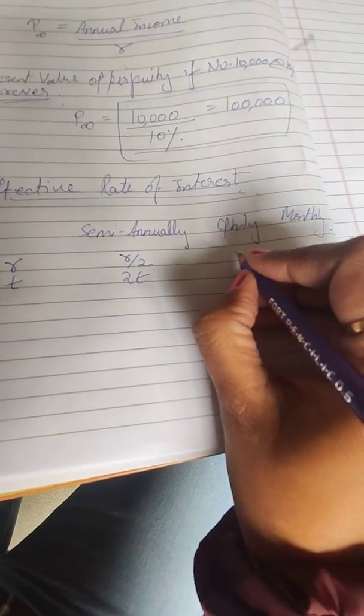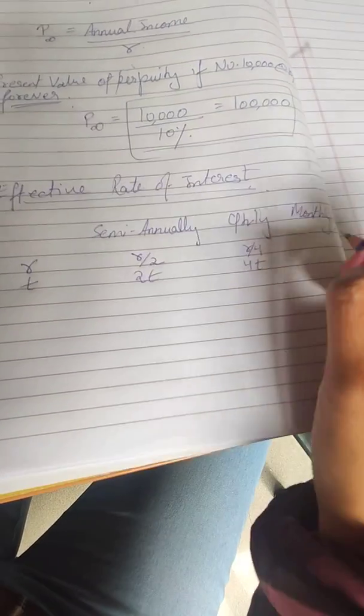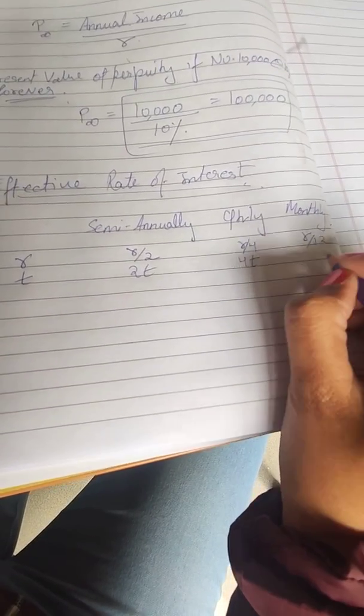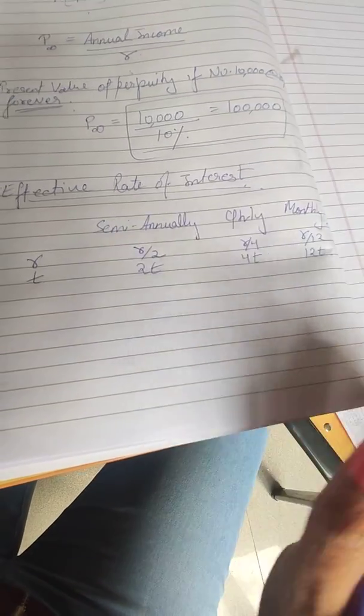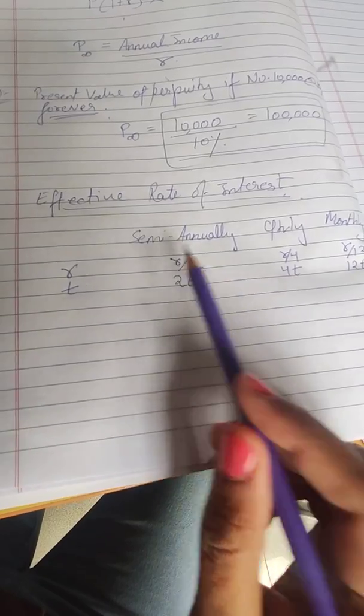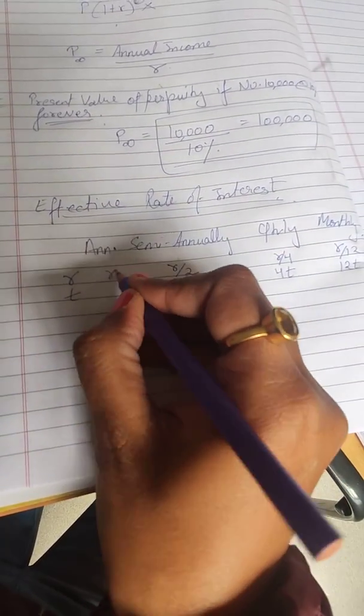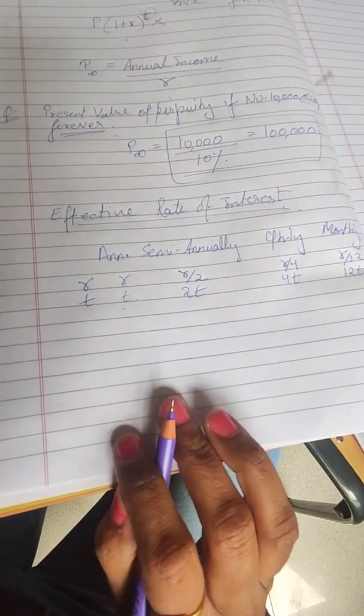Same way for quarterly, R was divided by 4 and T was multiplied by 4. Same way for monthly, R by 12 and 12T. If we have annual rate of interest, there is no change. R and T will be the annual values.